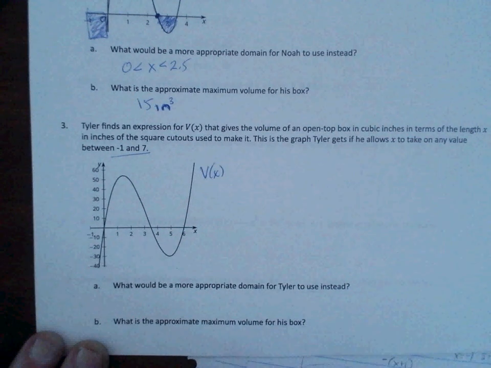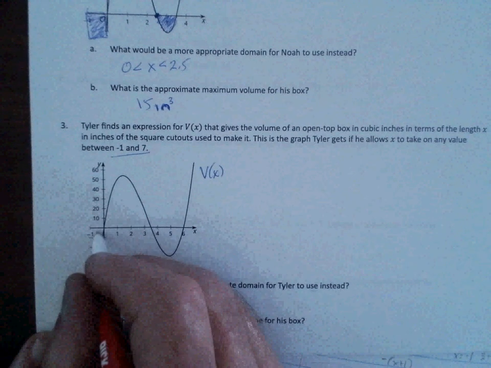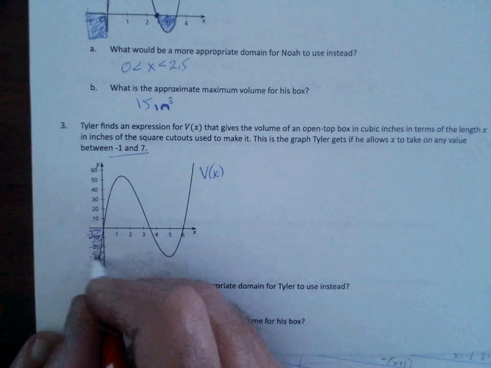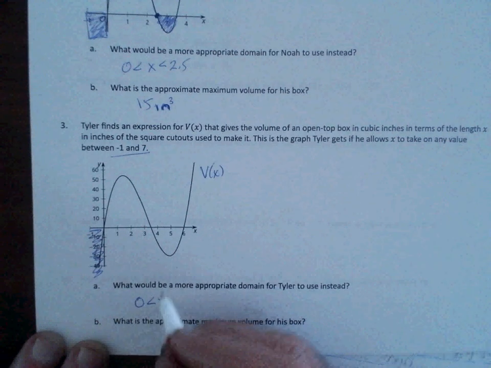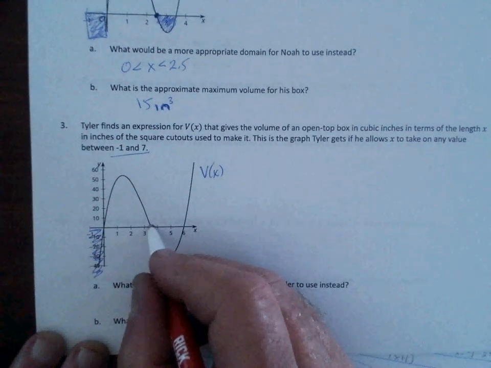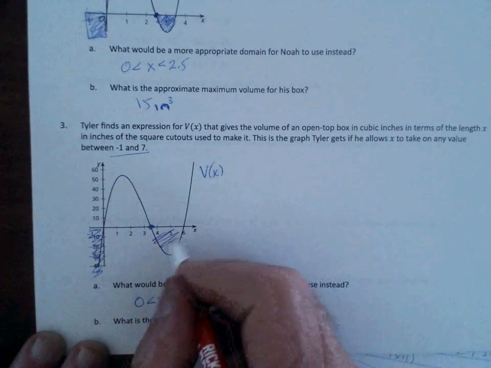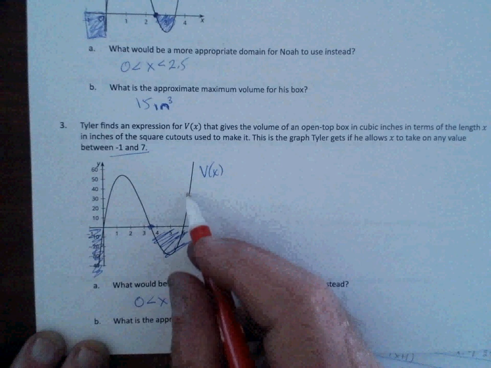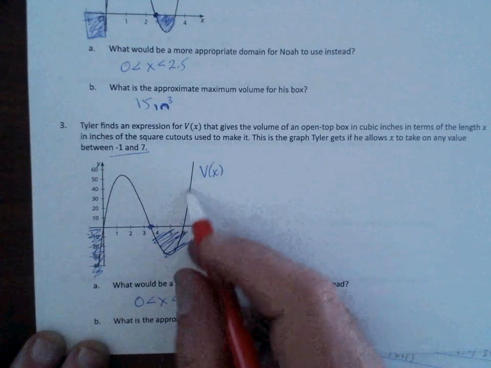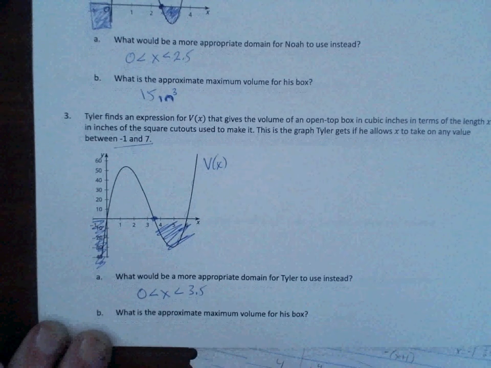What would be a more appropriate domain for Tyler to use instead? Start at 0 because volume's negative over here, isn't it? Yes. Then where? Right about 3.5, it hits 0 again, right? We don't want that. So it's got to be less than 3.5. Negative, we don't care about all that. Over here, it isn't going to apply because we've used up all the poster board. Won't even have anything to cut that big.